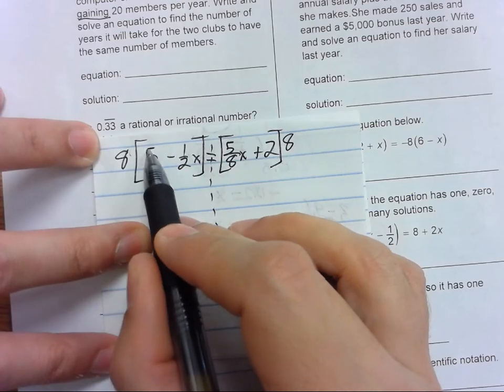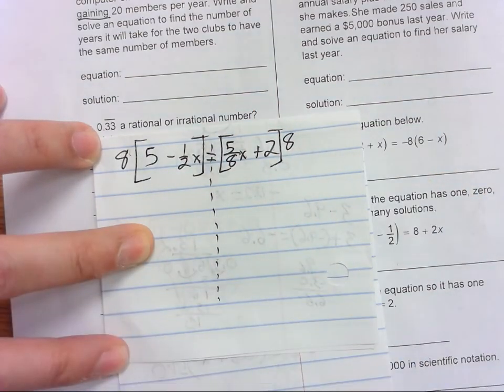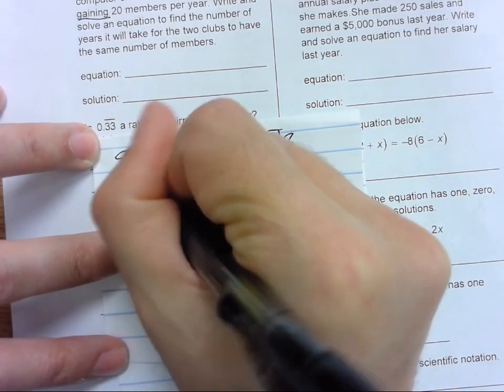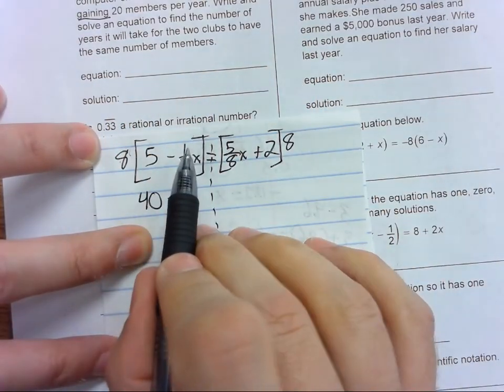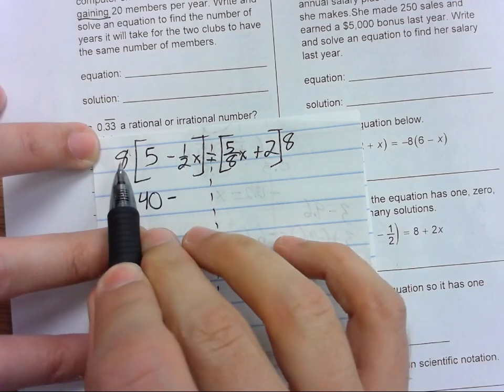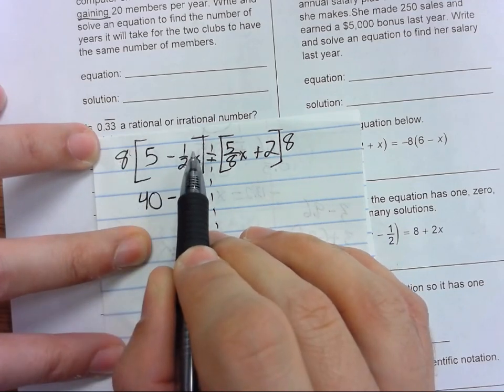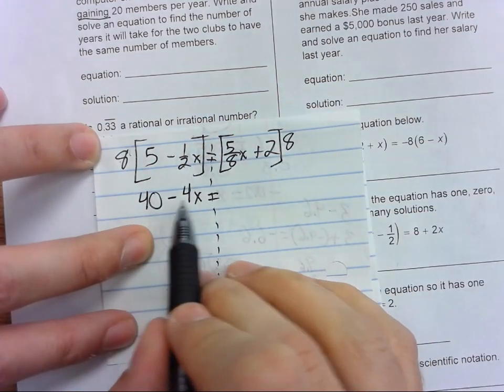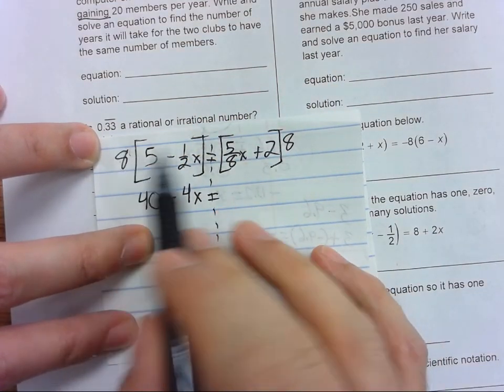Now we have to use the distributive property. 8 times 5 gives us 40 minus 1/2 of 8 is 4. So 40 minus 4x. 8 times 1/2 is 4.